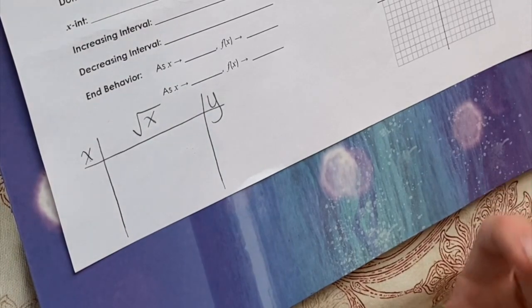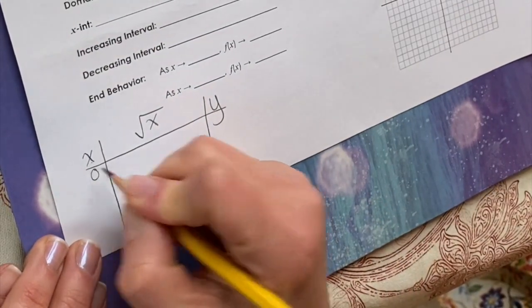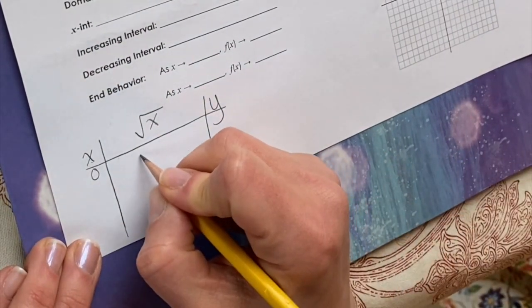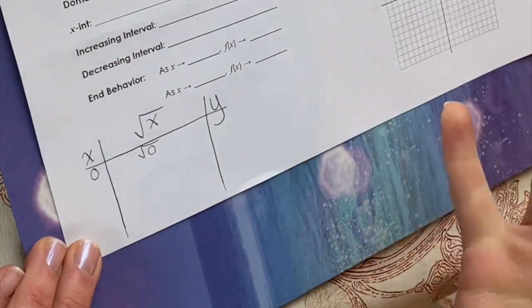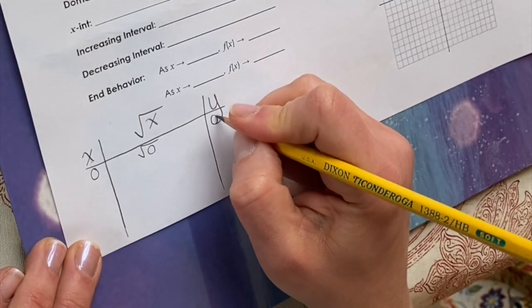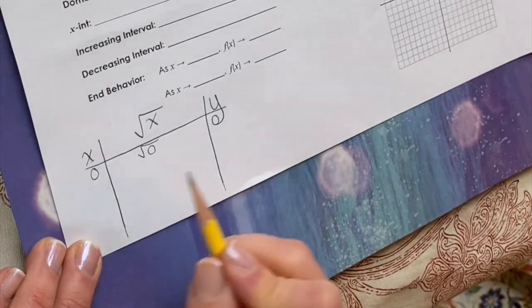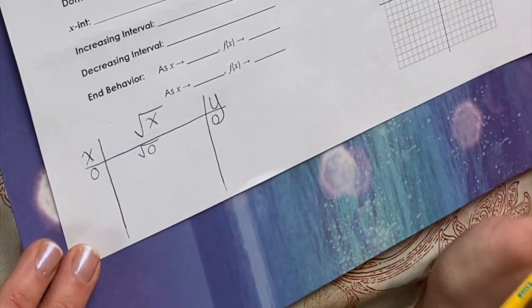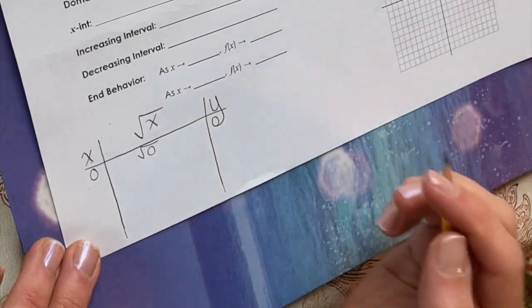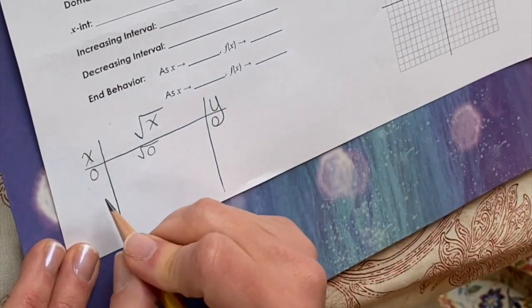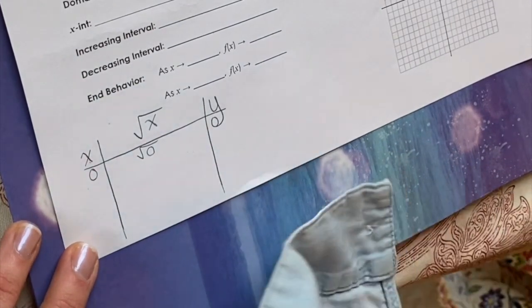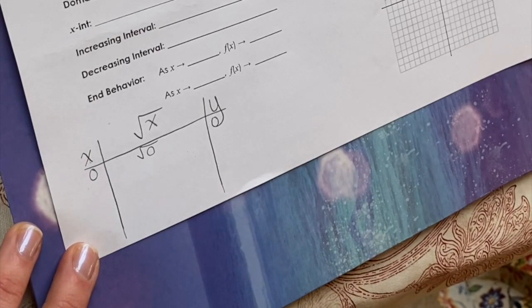So the first number, the lowest number we can plug in for x would be our lowest perfect square, which is 0. So if you take the square root of 0, the square root of 0 just equals 0. So that gives you your first x and y value for this parent function, and we'll go ahead and graph that in a second. Our next perfect square, and if you guys want to visualize in your head, remember that chart in my room where we have the list of all the perfect squares above the smartboard?